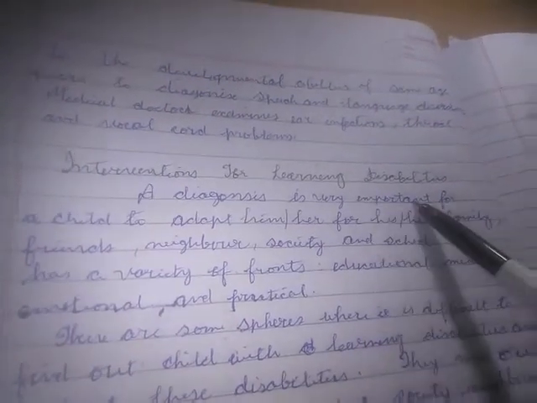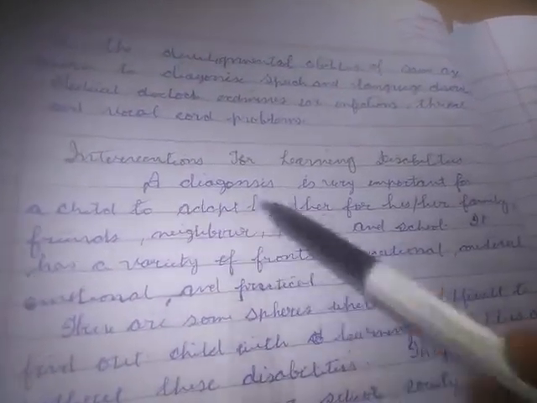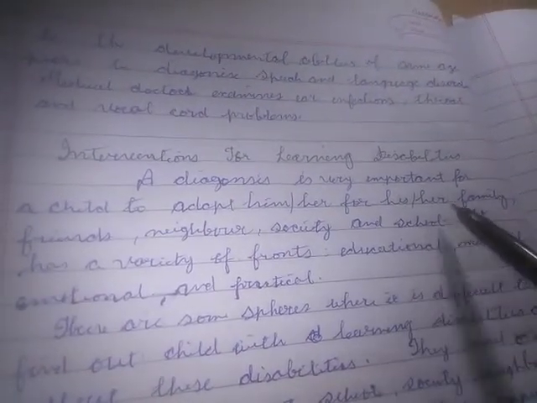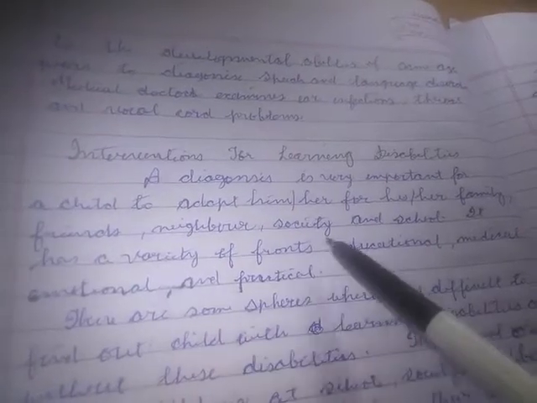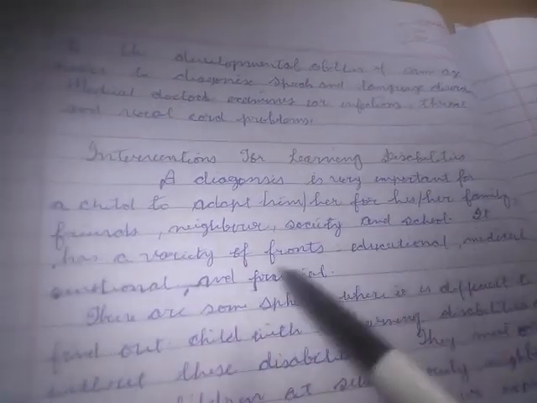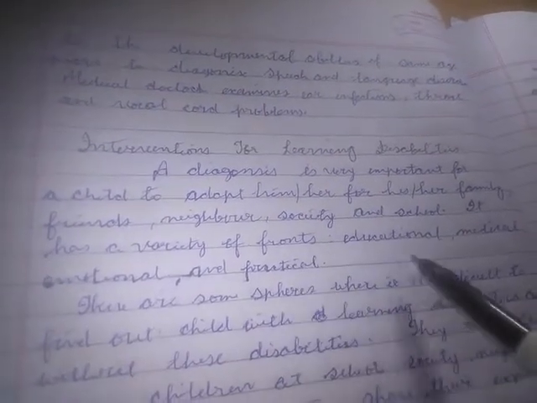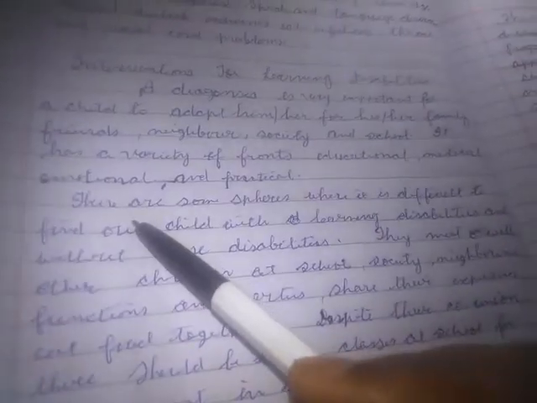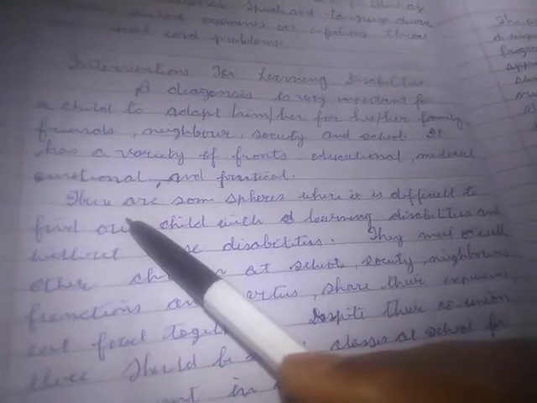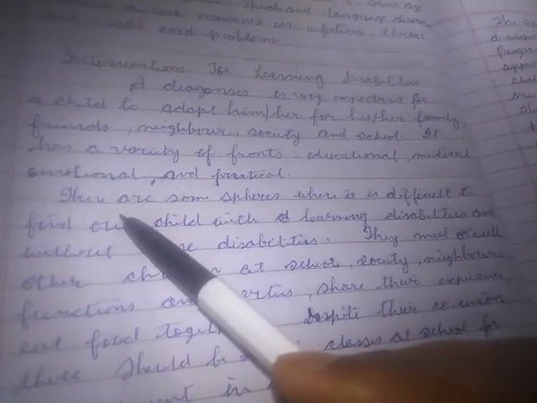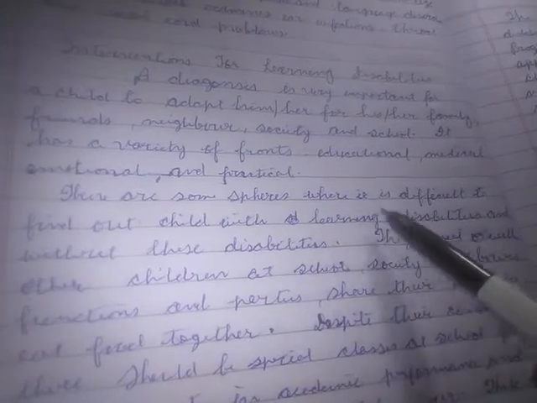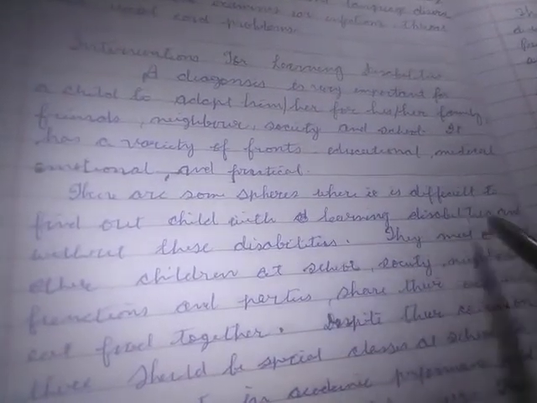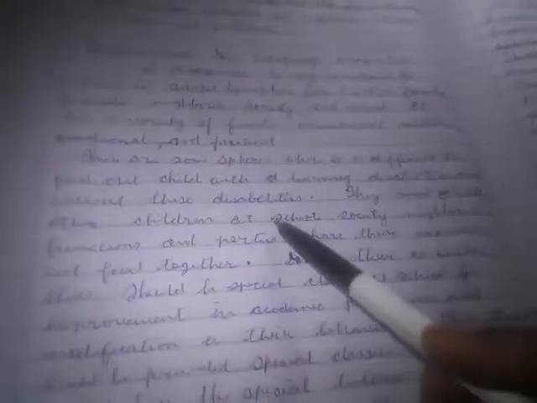Interventions for learning disabilities. A diagnosis is very important for a child to adapt to his or her family, friends, neighbors, society and school. It has a variety of fronts: educational, medical, emotional and practical. There are some spheres where it is difficult to tell apart children with learning disabilities and without these disabilities.